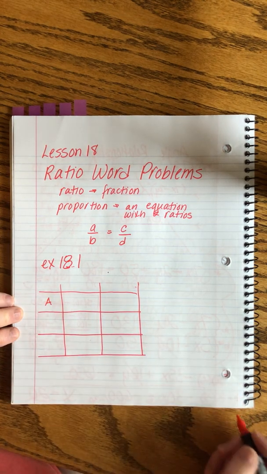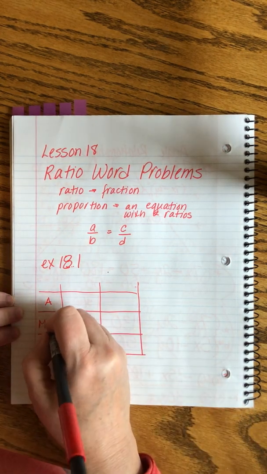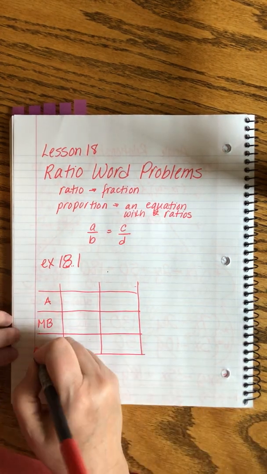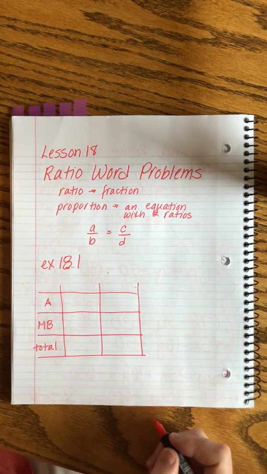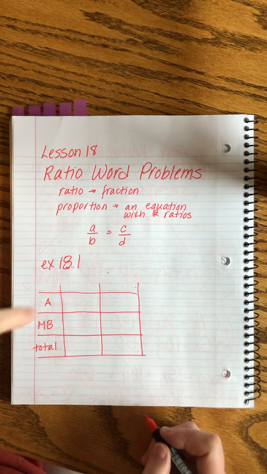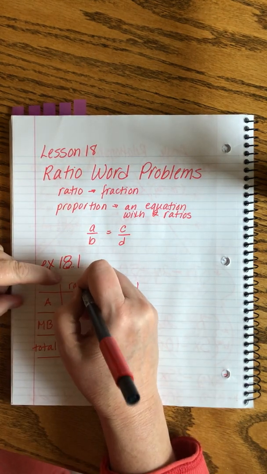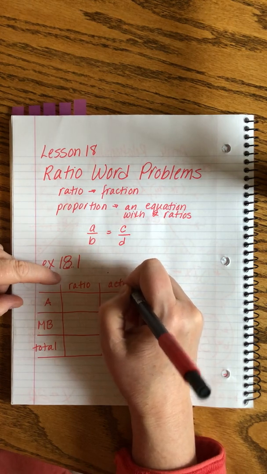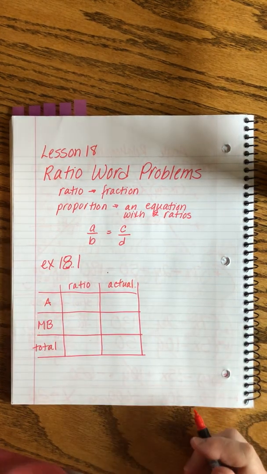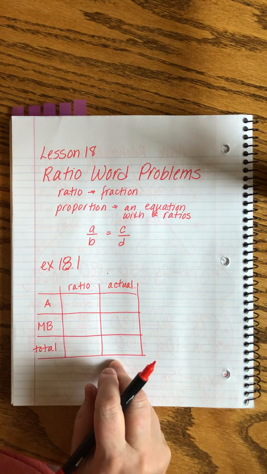Arabians, I'm just going to write A. Mixed breeds, I'm just going to write MB. And in the last row, we're going to write the total. We always want to add a total line now. All right? In the first column, we're going to write the ratio information that we get. And then here, John's going to tell us about the actual situation we're dealing with. And we're going to use this column to record that.